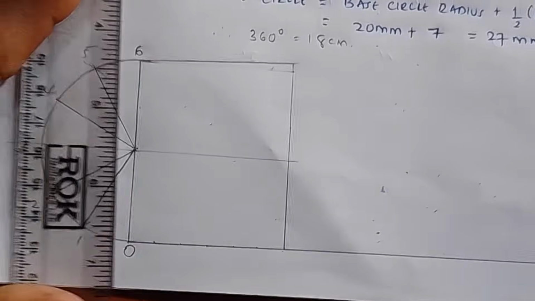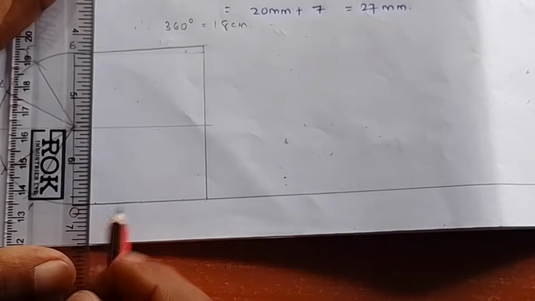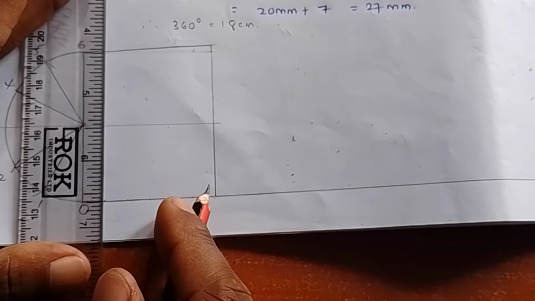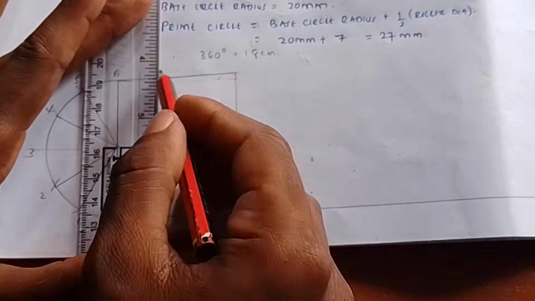After you have obtained those points, now you stand at this particular point like this and draw a straight line.